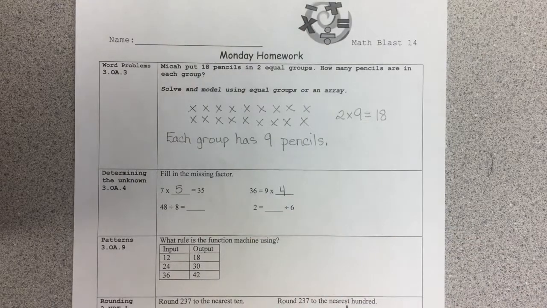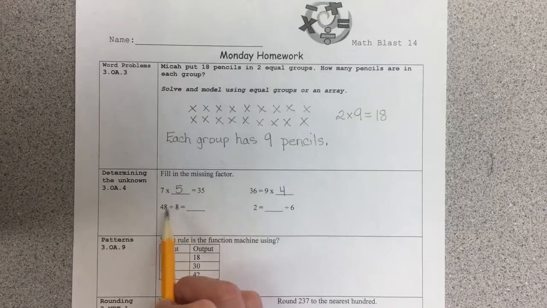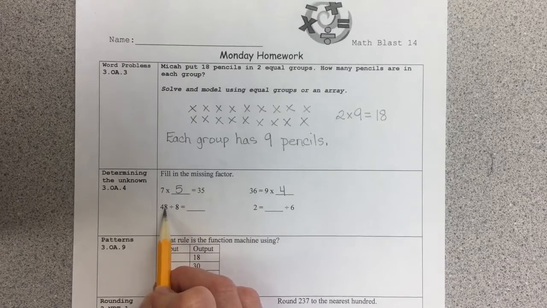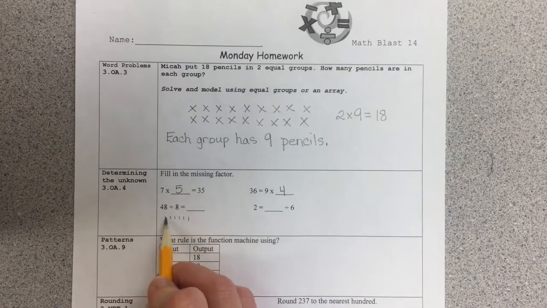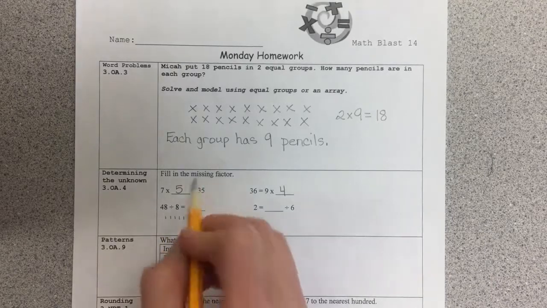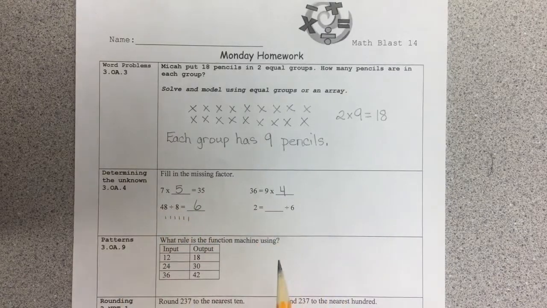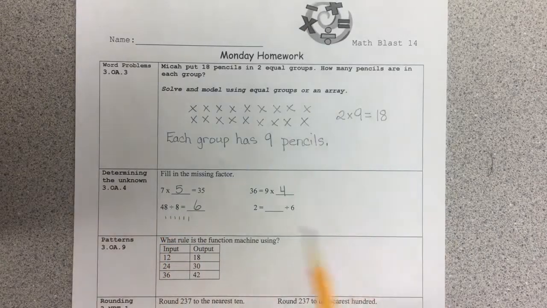48 divided by 8 equals something. Well, I'm trying to figure out how many groups of 8 I could get out of 48. Let's skip count by 8s until we get to 48. 8, 16, 24, 32, 40, 48. 1, 2, 3, 4, 5, 6 times. 48 divided by 8 is 6.